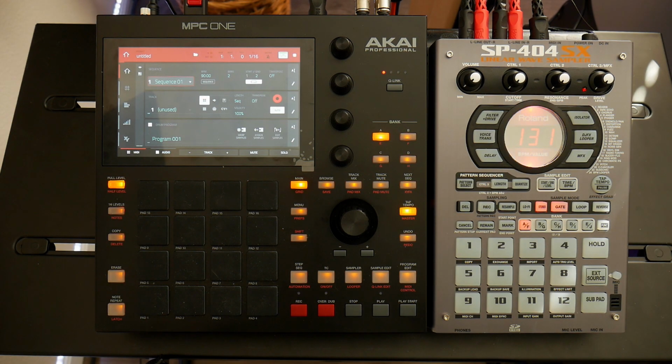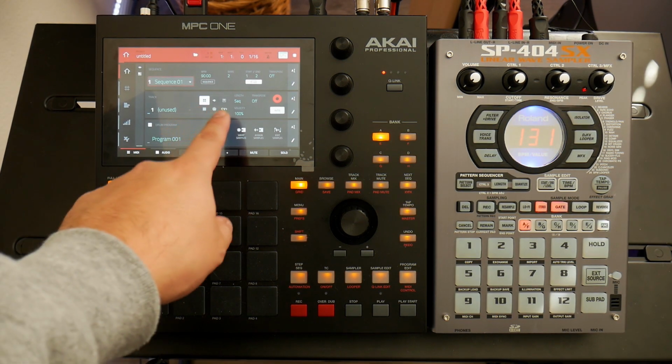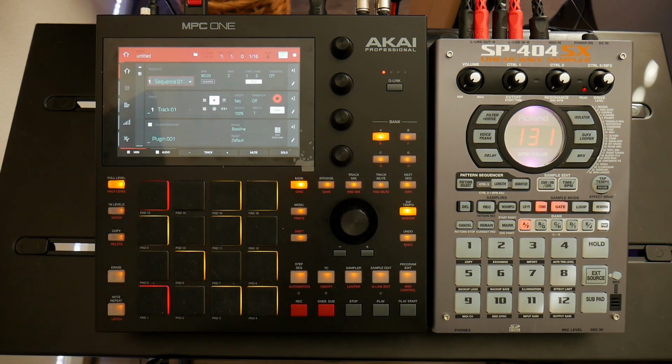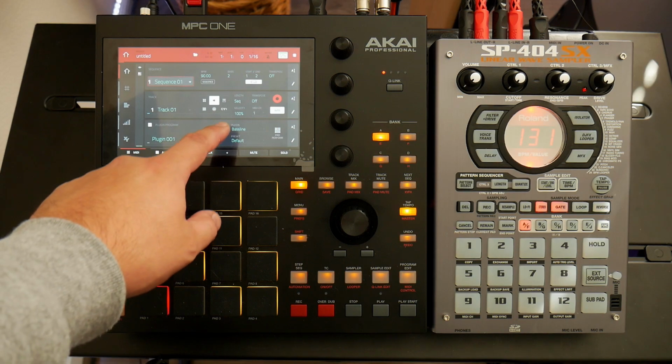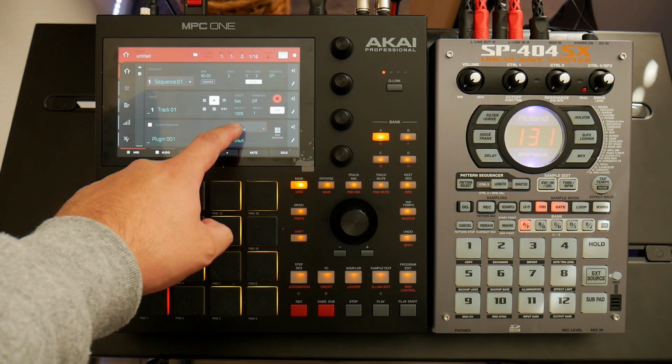Okay, so once we got that all sorted out, the next thing that we want to do is click this little plugin button, which is right next to your program button. So you're going to click that. And now what it's going to do is create a track. It's going to create a plugin program, and then you're going to have access to your plugins over here on the right side. So I'm going to click this.